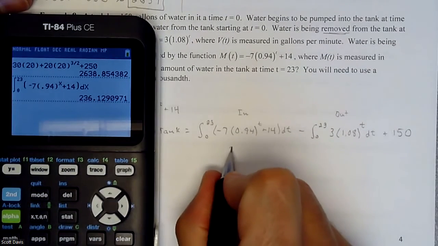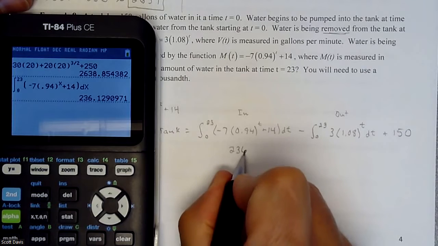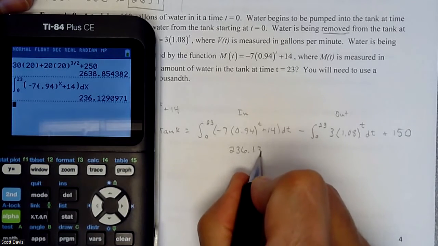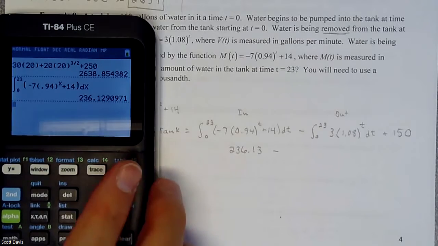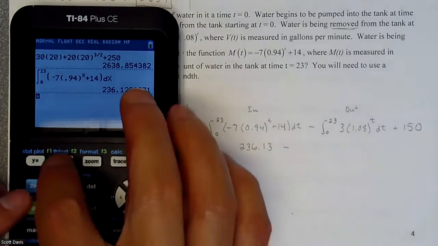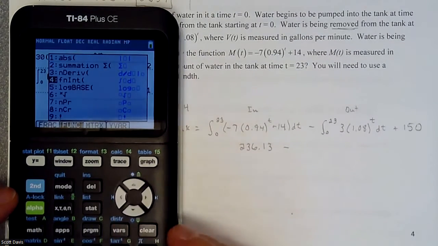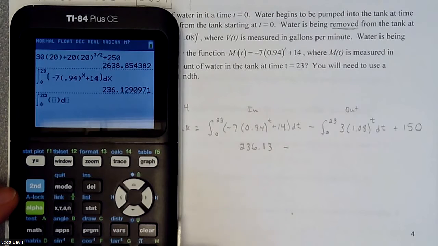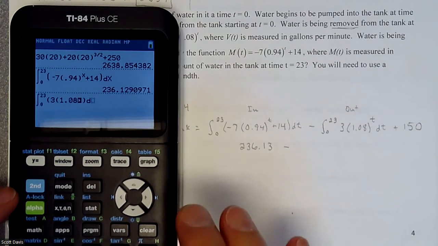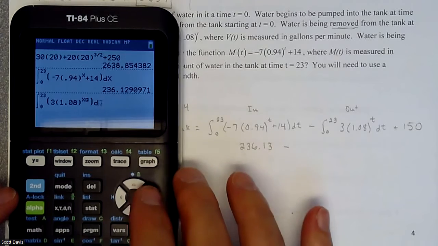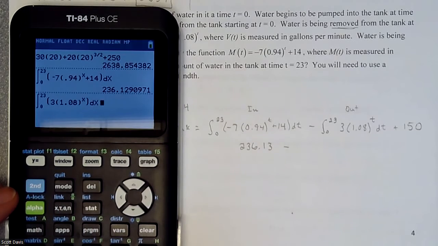So we had about 236.13 in, minus water going out. So same integral, 0 to 23, 3 times 1.08 raised to the t, dt.